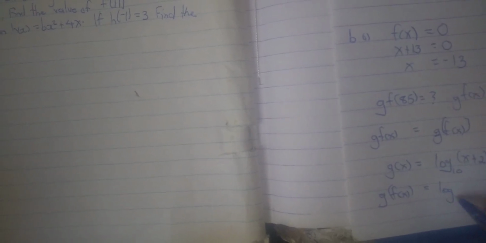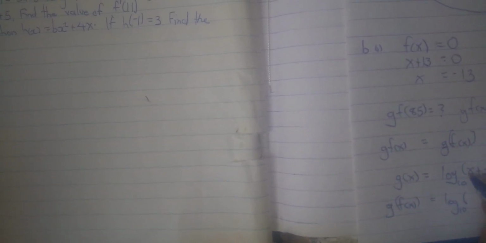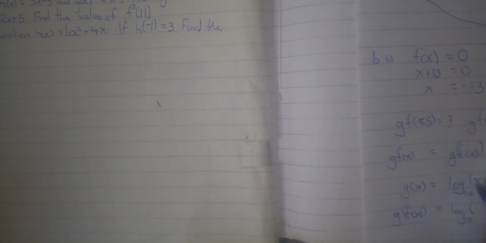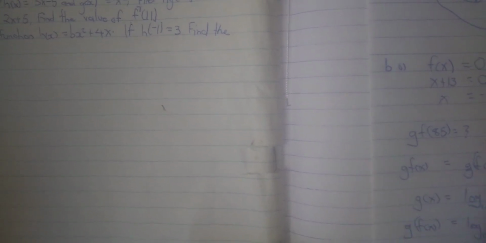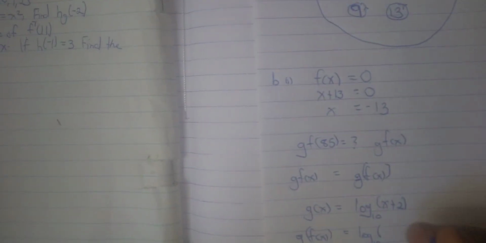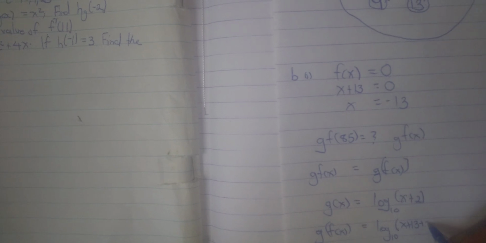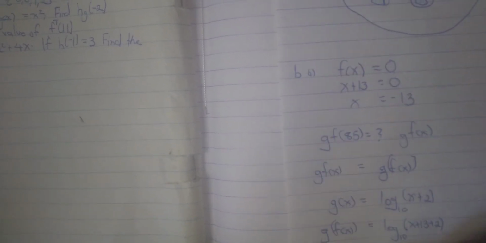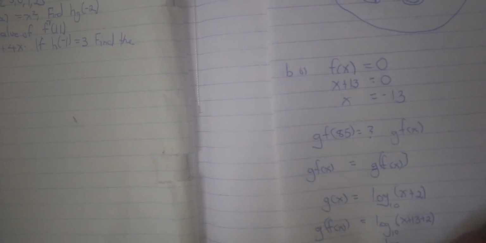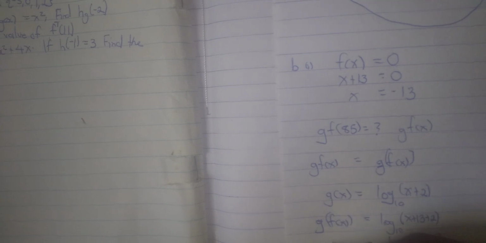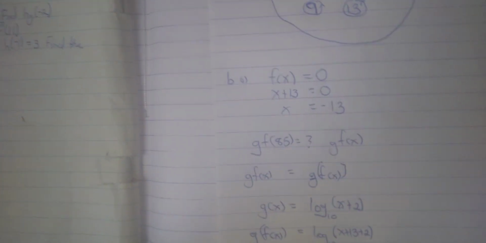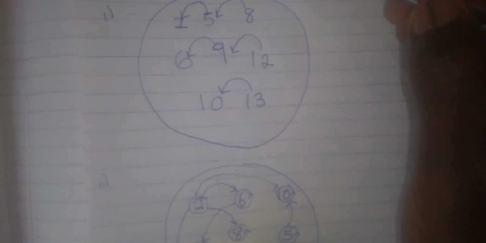So this will be log 10, where we see x, we put there f of x, and our f of x was x plus 13. We can see it there. So we say x plus 13 again plus this 2 which was there. This will give us log 10 into x plus 15. After finding our g f of x, we can now find the g f of 85 they wanted.